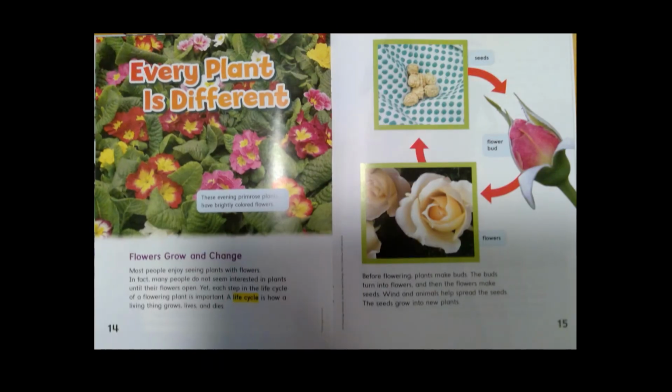Every plant is different. Flowers grow and change. Most people enjoy seeing plants with flowers. In fact, many people do not seem interested in plants until their flowers open. Yet each step in the life cycle of a flowering plant is important. A life cycle is how a living thing grows, lives, and dies.